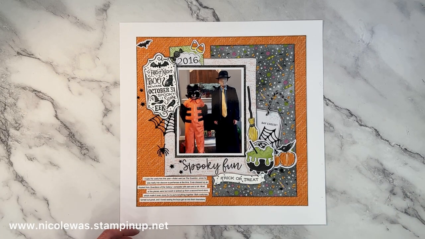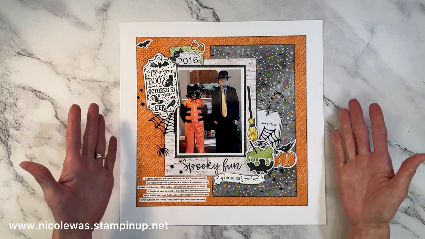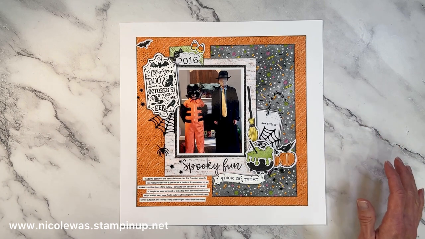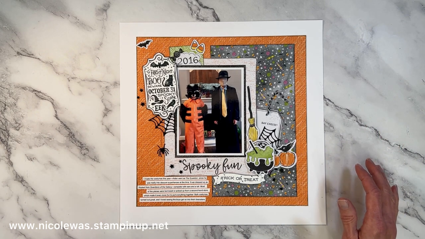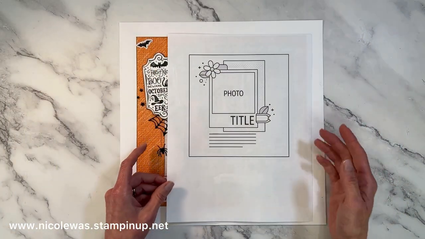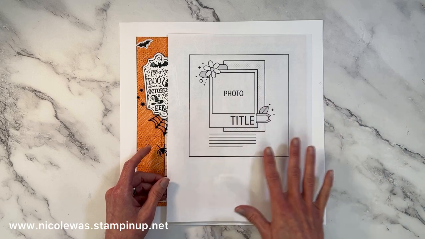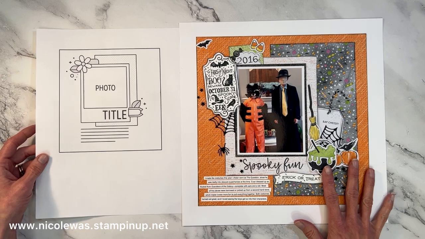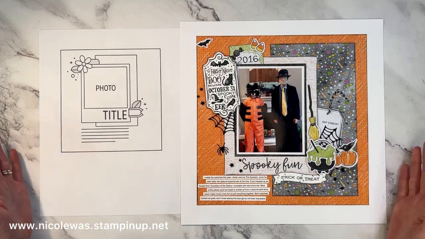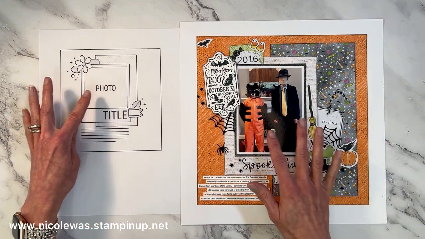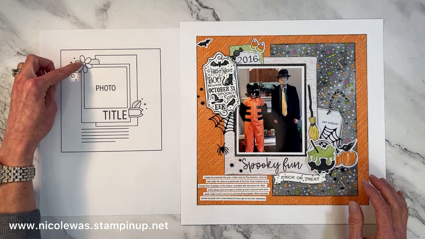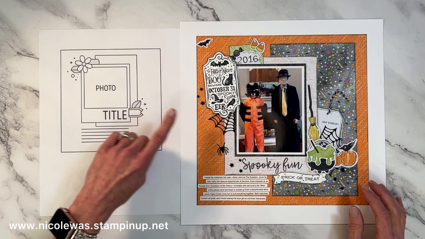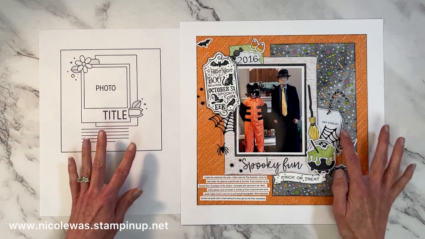This layout is a very simple, beginner-friendly, single-page spread inspired by AI. Let me just grab the sketch again. I stayed true to the design other than the addition of the orange pattern paper square in the background. I just felt like it needed one more layer. I kept the embellishment clusters in the same areas along with the title and the journaling strips. I'm thrilled with how this came together.